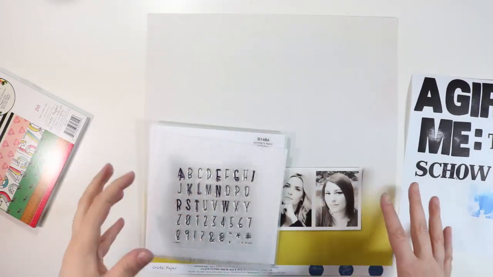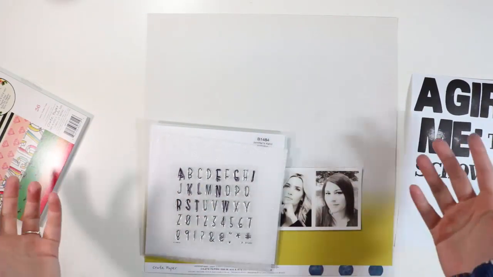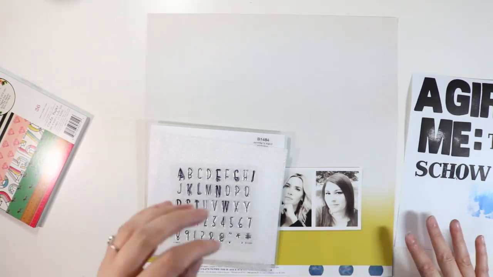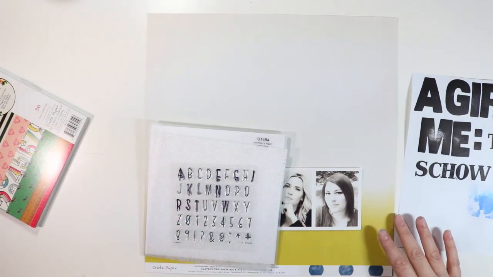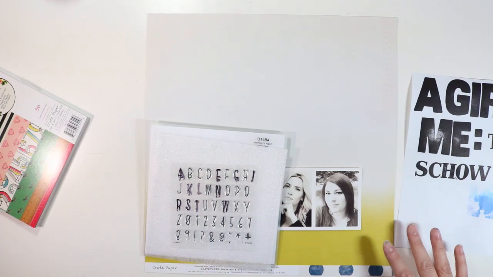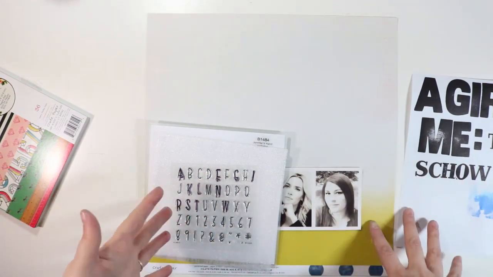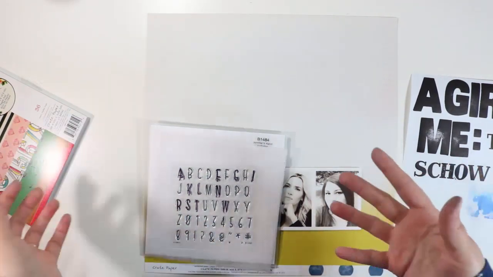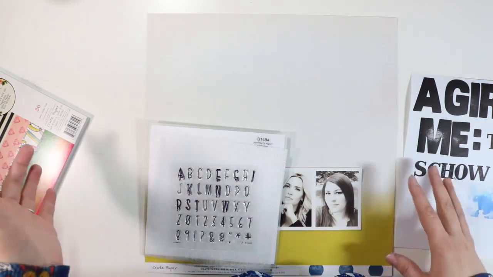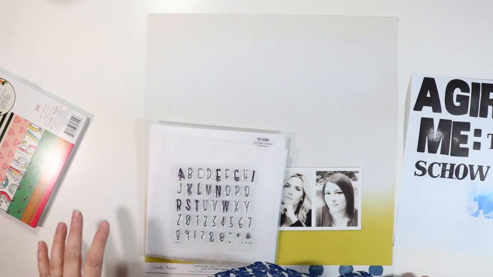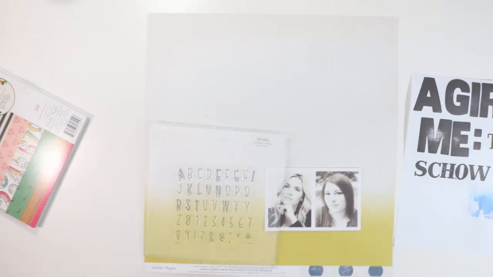You could, of course, just use one stamp set, or you could use whatever alphabet stamp sets that you have on hand. I just think this is a fun way to use them, and I think alphabets are an easy way to get into stamping because you can create any title you want, and you don't have to worry about running out of stickers or anything like that, so it's really fun. So now I'm going to put you on fast forward.